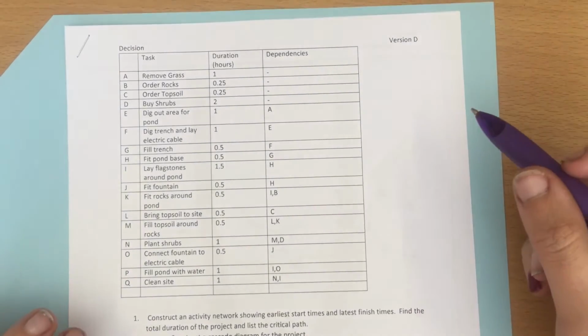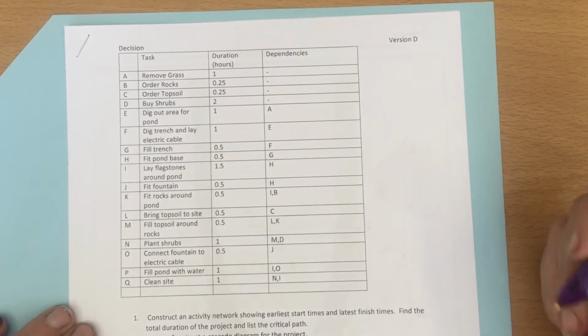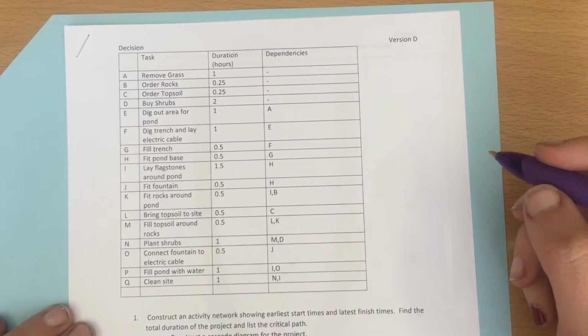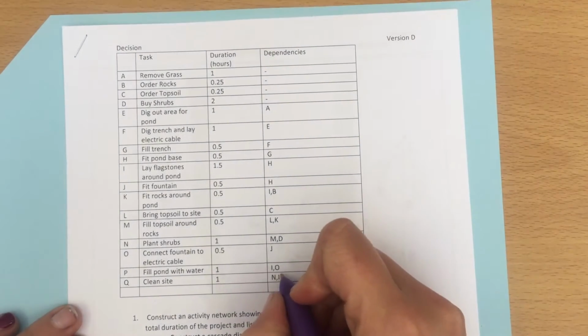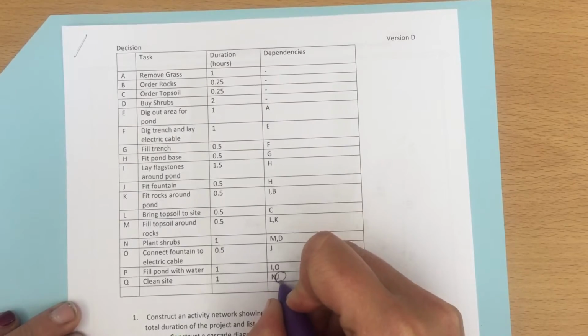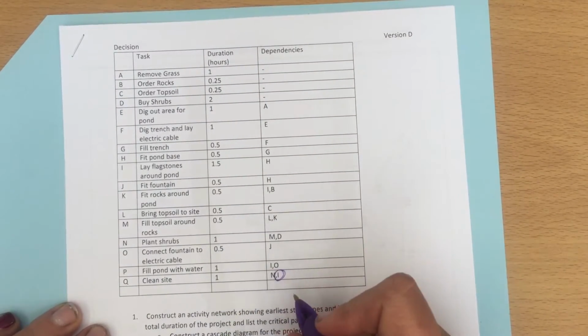So, looking at decision version D, section A, which is looking at building a rockery. We do not actually need this I here. This wouldn't be here.